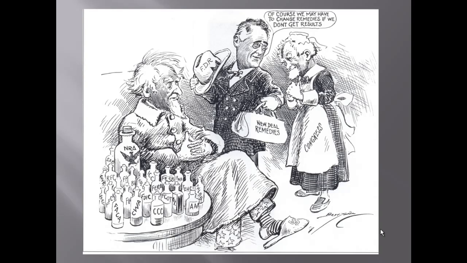You can see his doctor's bag with New Deal remedies, and on the table next to Uncle Sam you see names of all the remedies, the New Deal programs that were designed to help people suffering during the Depression. And Roosevelt is saying, of course, we may have to change these remedies if we don't get results, as you will see he does need to do.